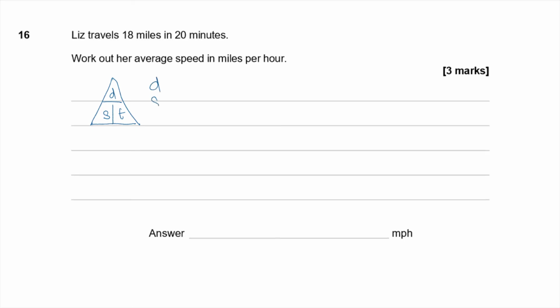So what's D, what's S, what's T in this triangle? They always give you 2 and they'll give you 1 that you need to find. Okay, so first up I've got 18 miles. That sounds like a distance to me, and that goes there. So the distance is 18 miles. And then I've got this one, which is time, isn't it? 20 minutes.